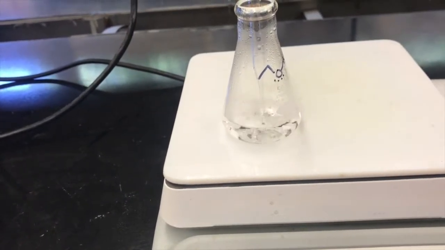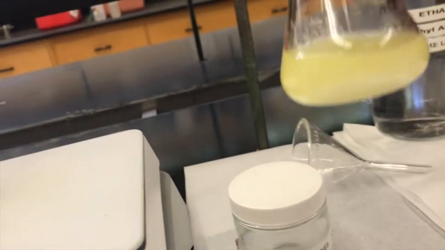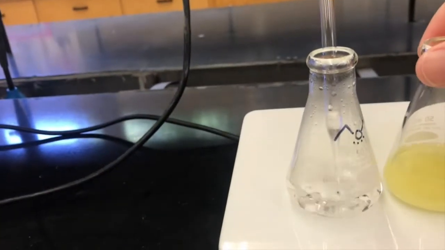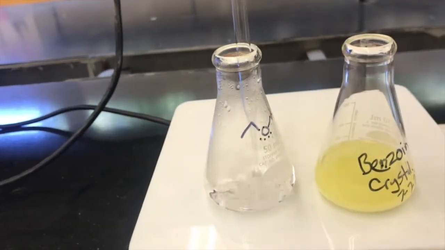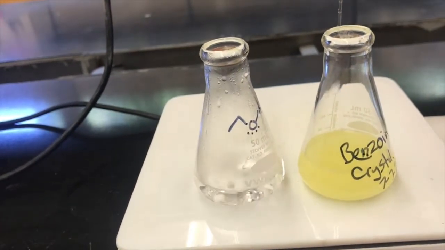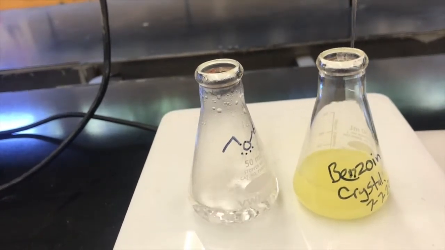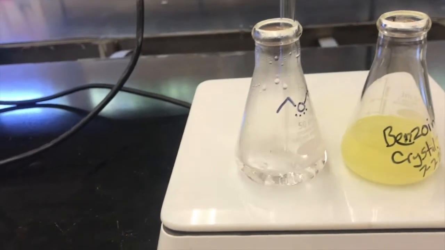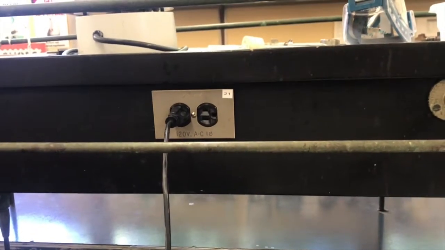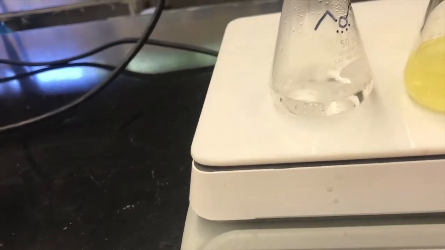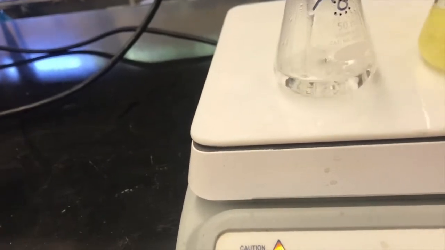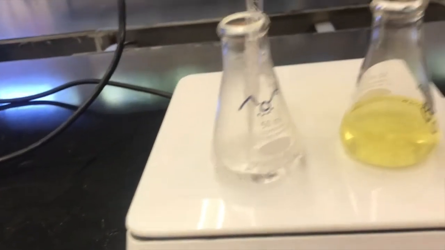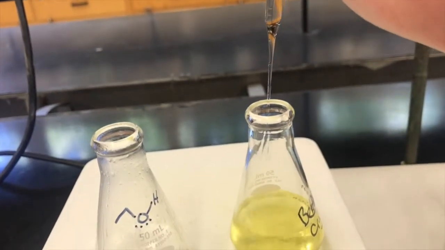It's looking like most of it's dissolved. Not quite all of it though. I see just a little more undissolved solid in there.